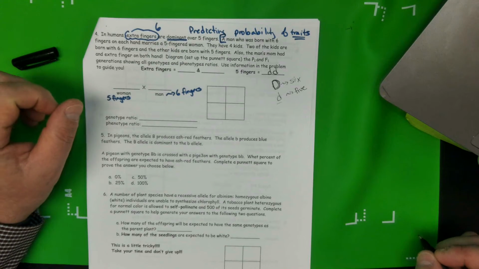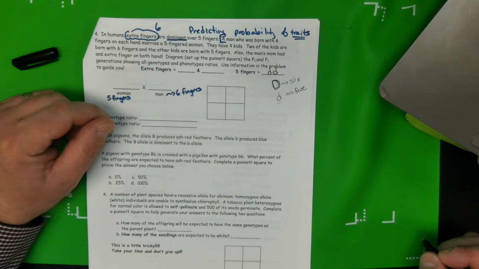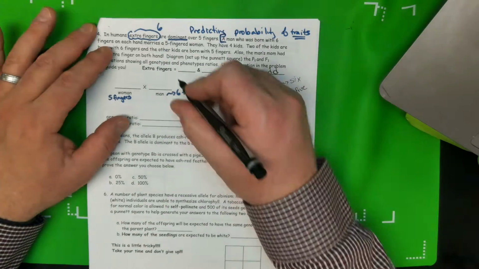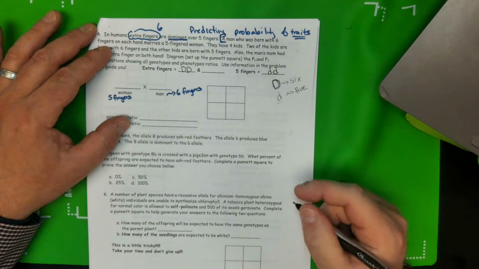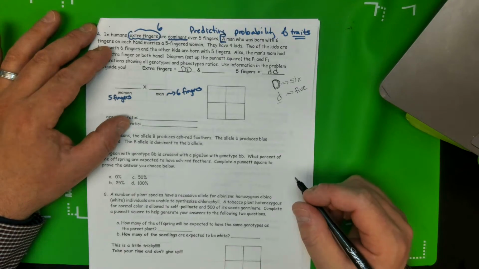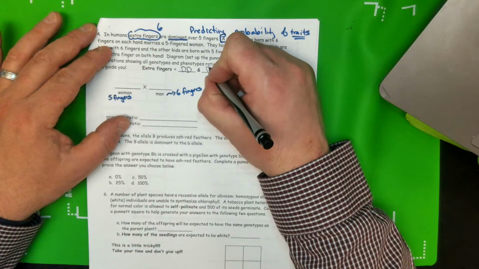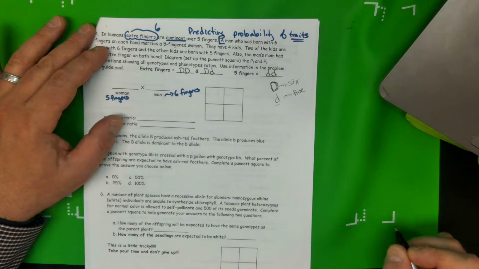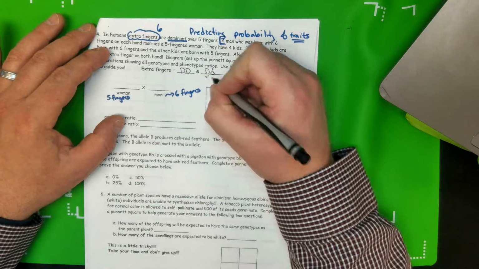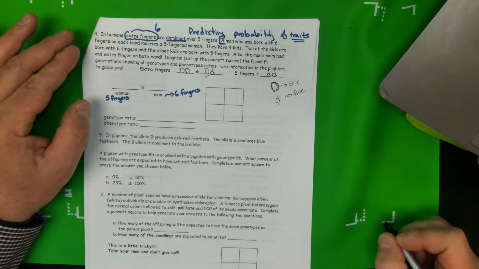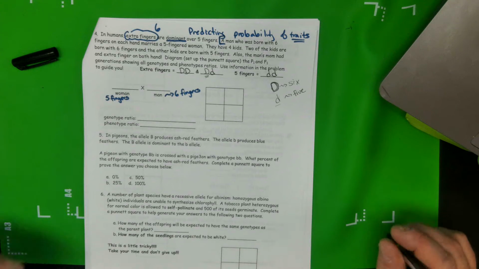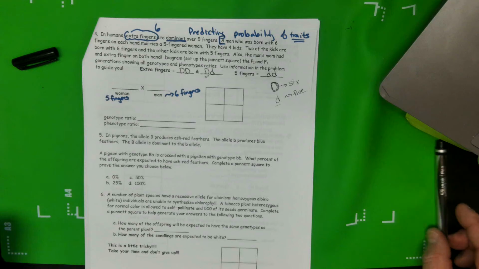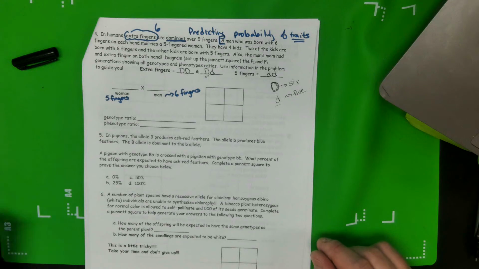But there are 2 different genotypes you can have to have extra fingers. You could have 2 of the dominant alleles, or we have heterozygous. Heterozygous has 1 copy of that dominant 6-finger allele, but that's all you need with simple dominance. So we can already start to figure out some of the parents' genetic code.